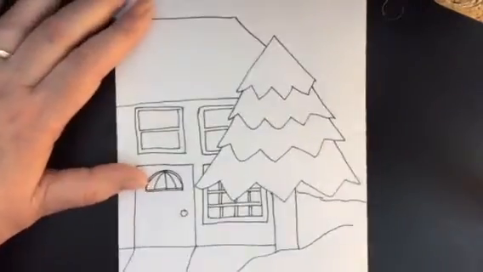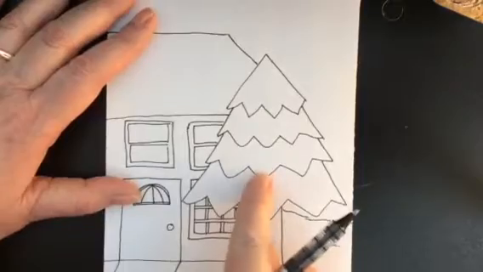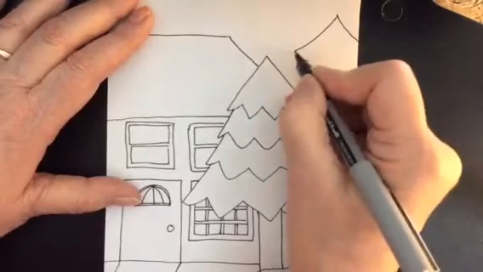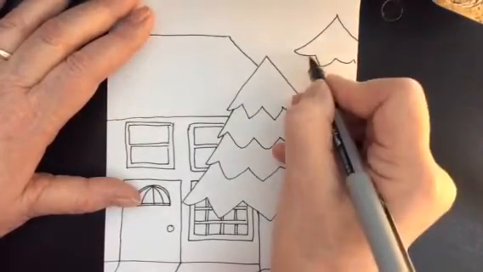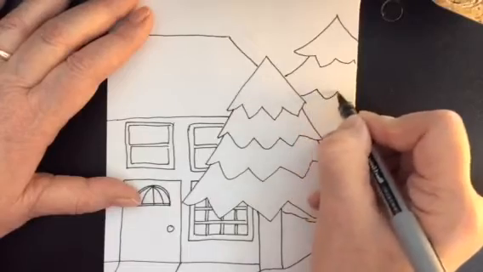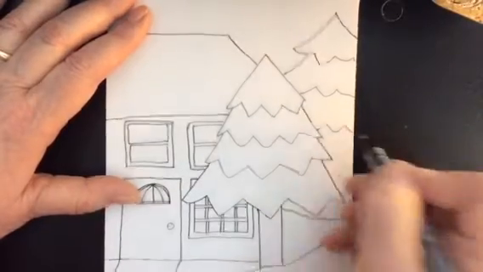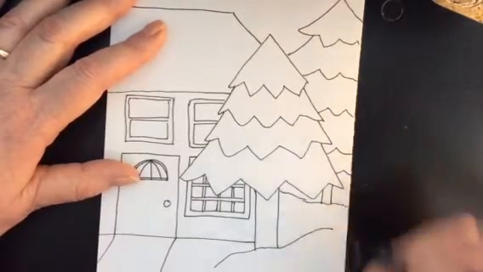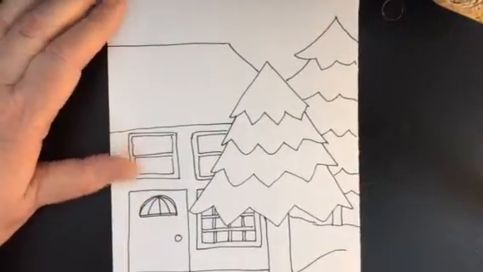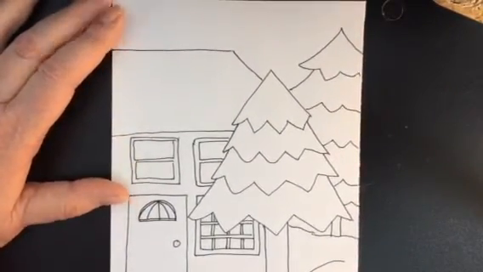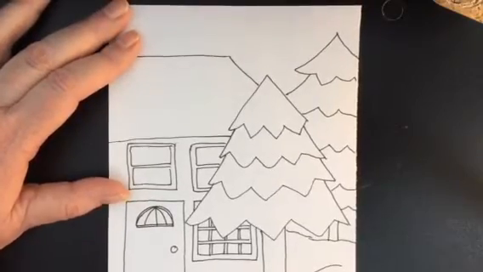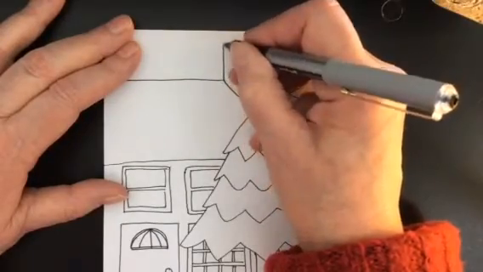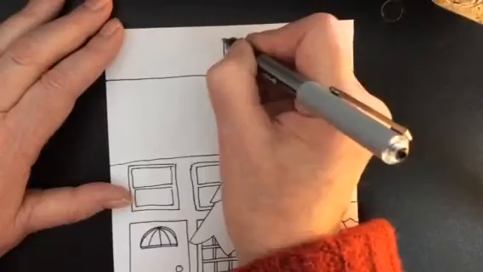And I want my house to be like in a winter scene. So I'm going to add another tree like this one. But it's not all going to show. And it's going to be kind of behind my house and behind that first tree. So we're using overlap again. And I could show the base of that tree coming down in my snowbank. So now I have another tree. Maybe this is a little house in the woods. So in my imagination, my little house might have a chimney.